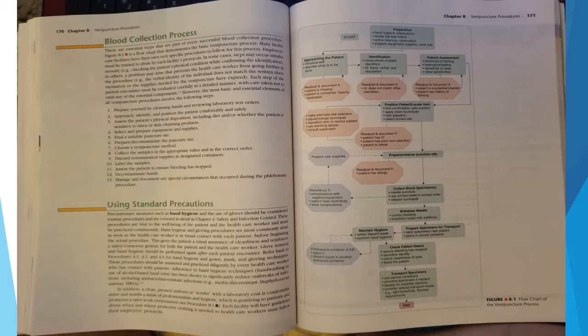In some cases, steps may occur simultaneously, such as checking the patient's physical condition while confirming the identification. In others, a problem may arise that prevents the healthcare worker from going further in the procedure, such as the verbal identity of the individual does not match the written documentation, or the supplies needed for the venipuncture have expired. Each step of the patient encounter must be evaluated carefully in a detailed manner, with care taken not to omit any of the essential components.